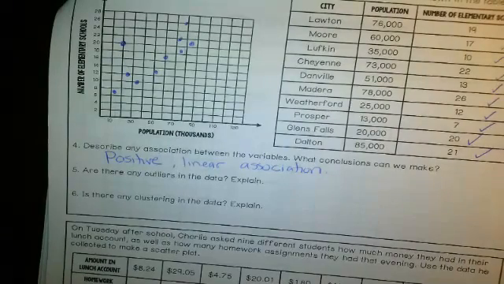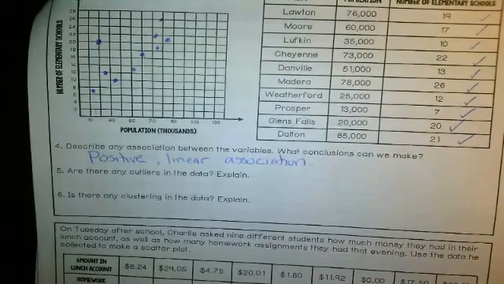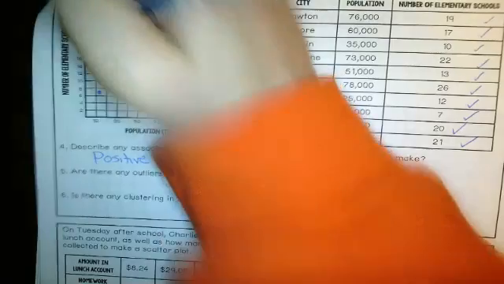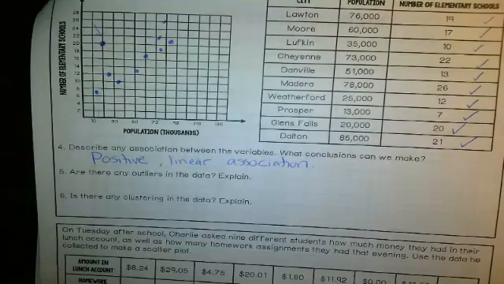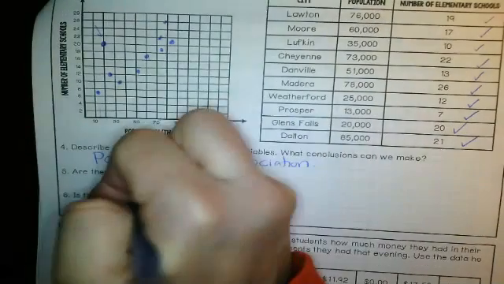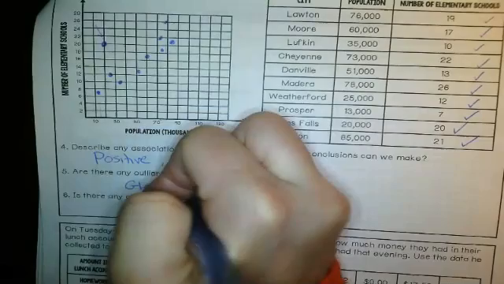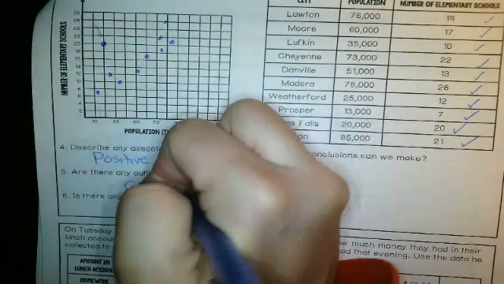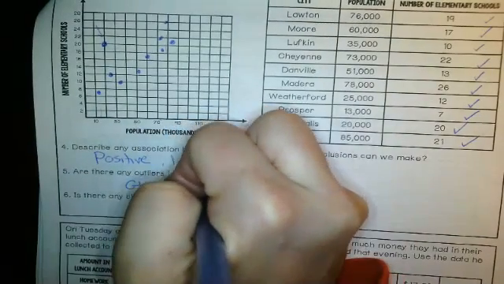So are there any outliers in this data? Is there any point here that doesn't really seem to fit with the rest of the points? I think there's definitely one. I think this one right here stands out, right? It doesn't fit with the rest of the pattern here. It's got a pretty low population, a pretty high amount of elementary schools for that. So Glens Falls is your outlier.